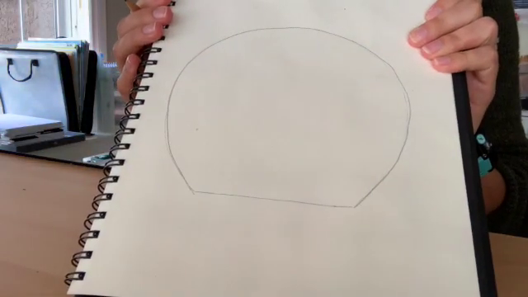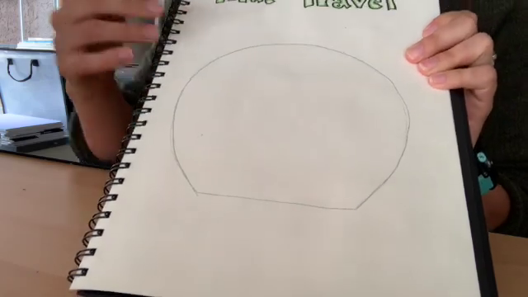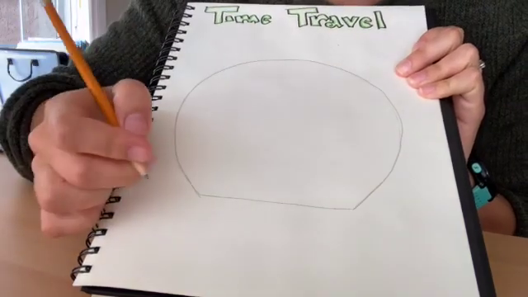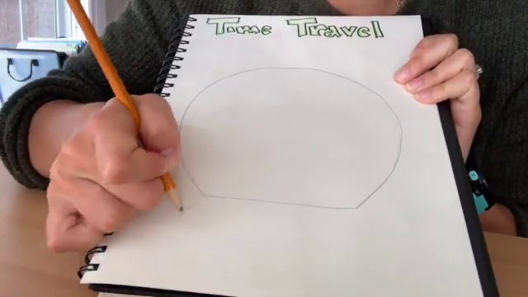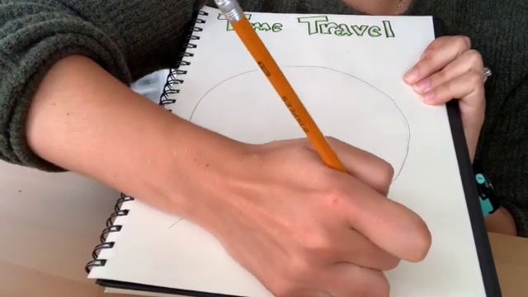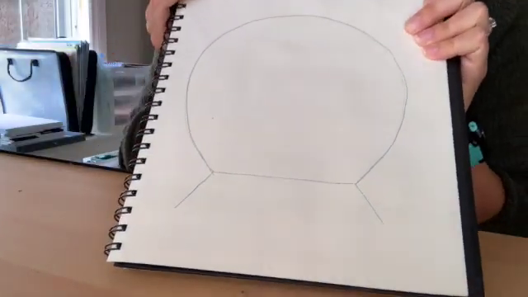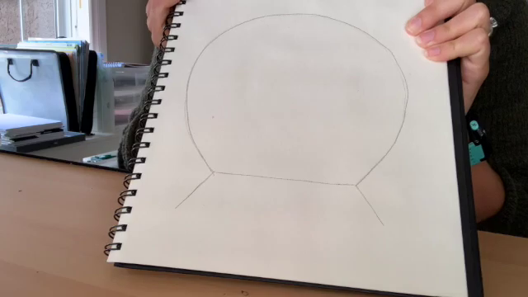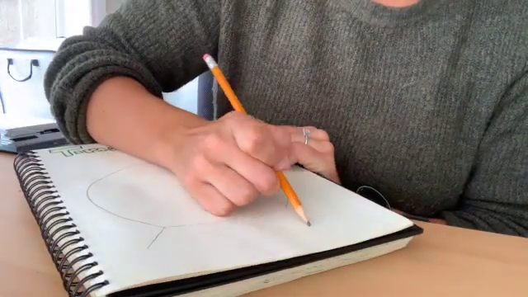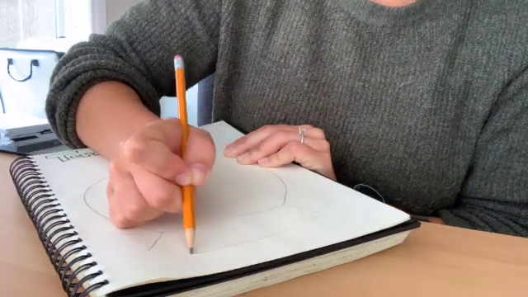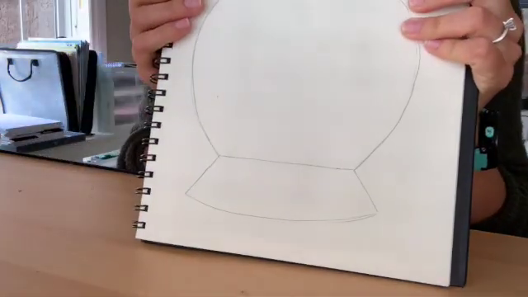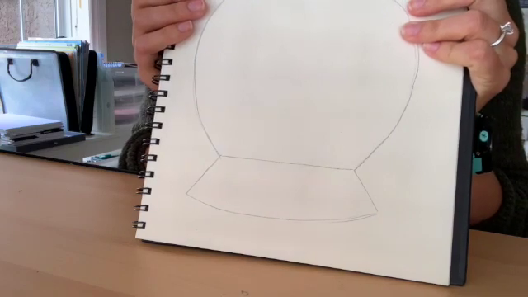Okay, something like that. We're now going to do 2 lines, one from each of these corners, and they're going to go out a bit. So it's kind of looking like the shape of a snow globe, like that. And then it's going to come down and meet each other. All right.